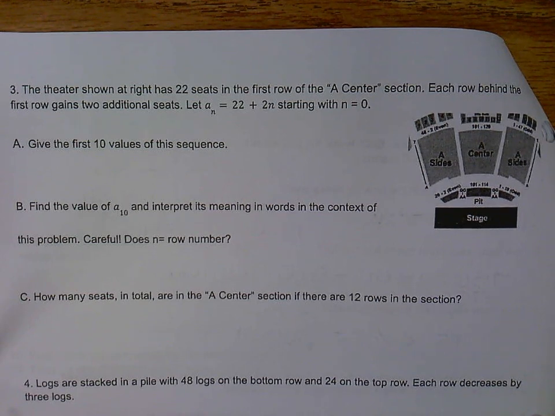It's too confusing if you start at term 0. So we'll keep the formula the same way that we've been doing it yesterday: 22 plus 2 times n minus 1, where n equals 1 is the first row now. Don't do a sub 0. That's kind of a trick.